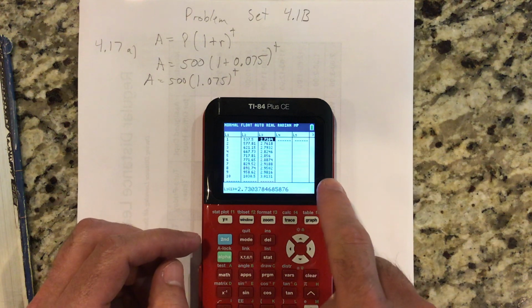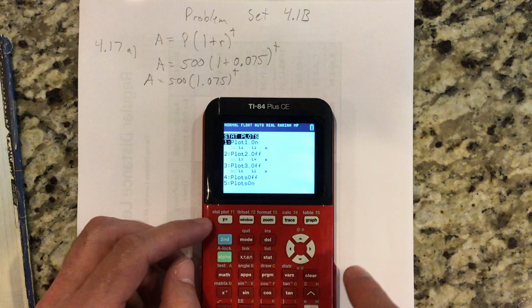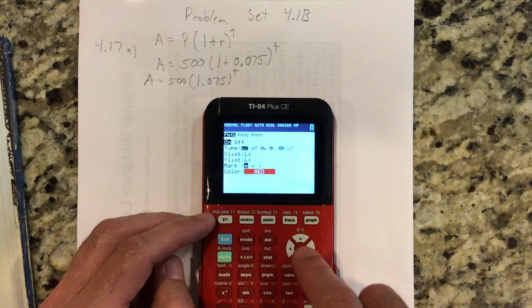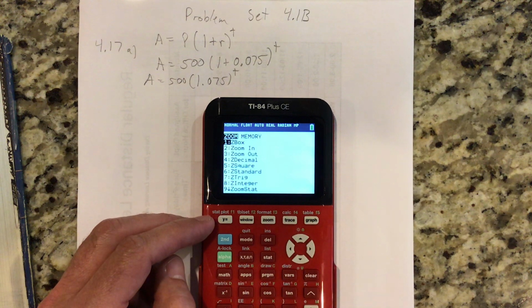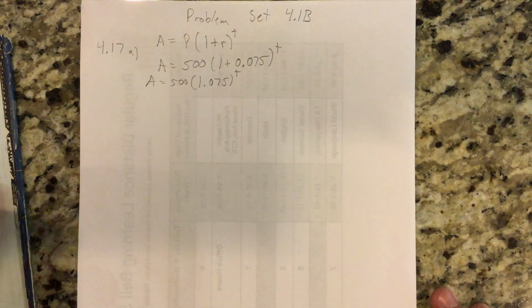So now it should be perfectly linear because logs are the inverses of exponentials. Now let's graph list 1, list 3. And there you go. Sure enough, we have a perfectly straight line because we started with a perfect exponential curve and took the log, the inverse, so now I have perfectly linear. That was 4.17.